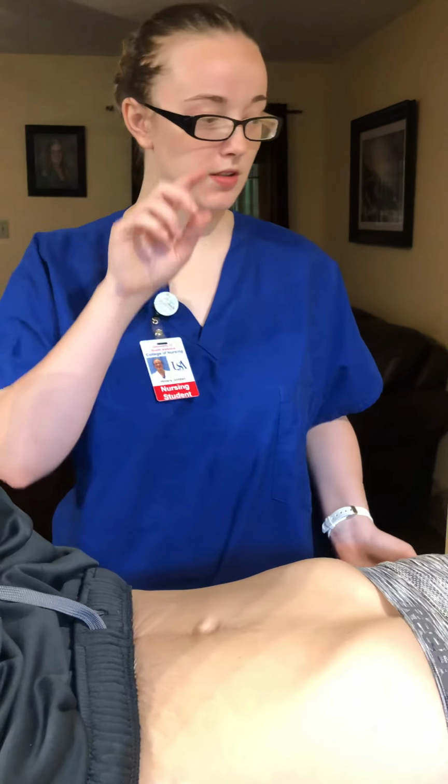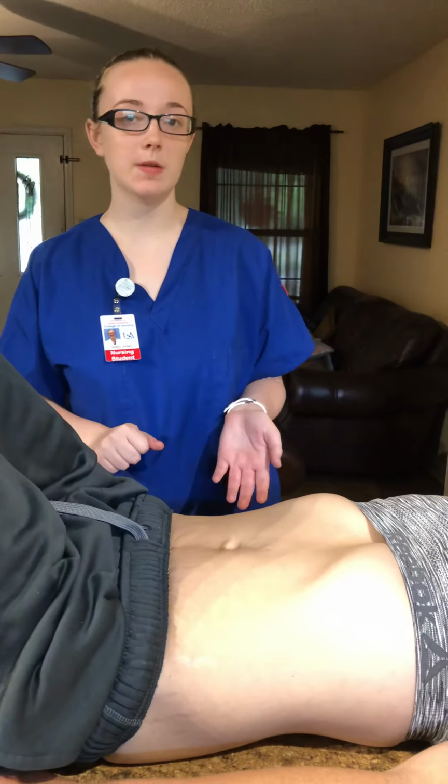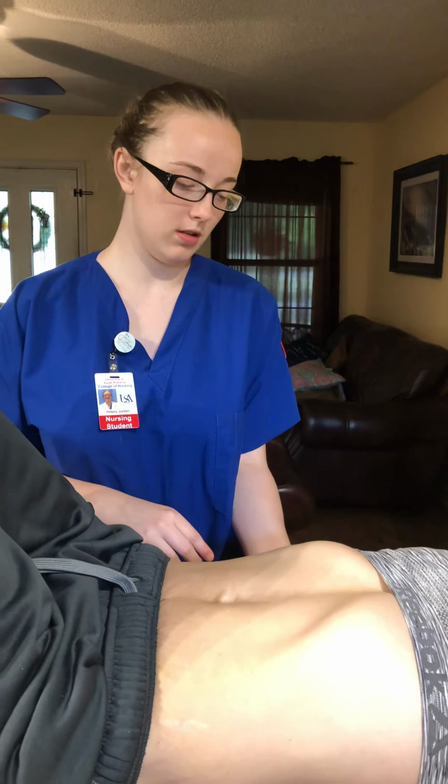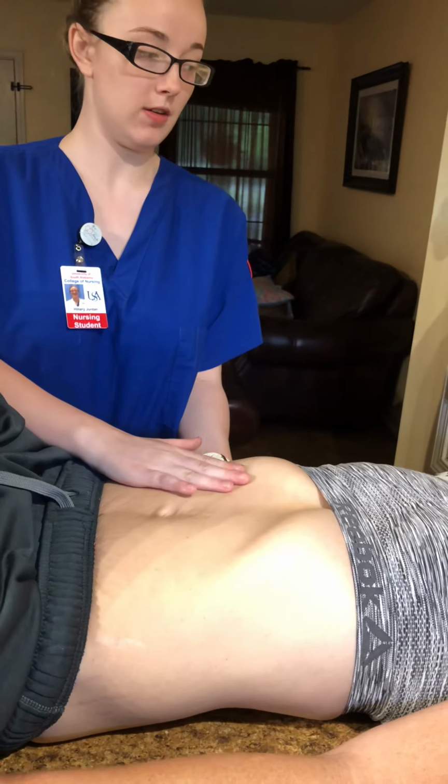Did you have any tenderness? No. Okay, so there's no tenderness noted, and I didn't see or feel any masses. So the next thing I'm going to do is palpate for the borders of the liver. So I'm going to put my hand underneath your ribs. I'm going to ask you to inhale and exhale deeply.